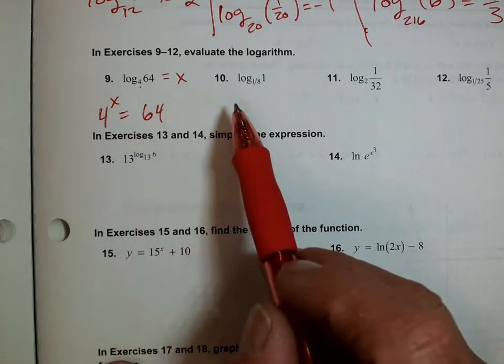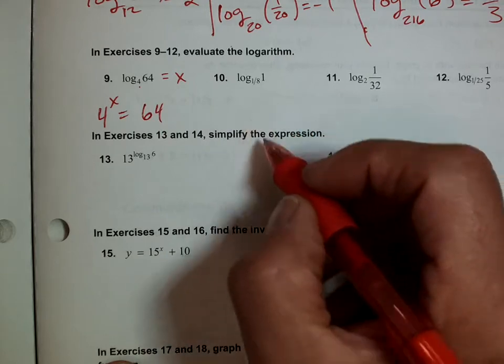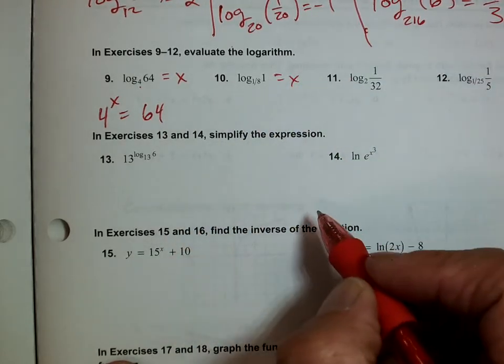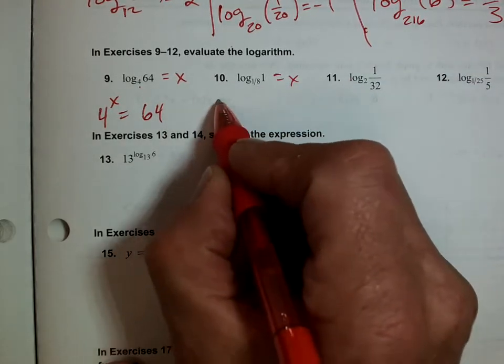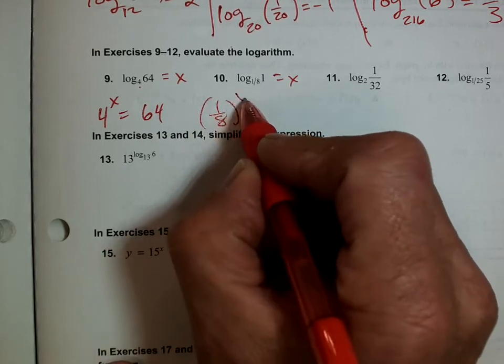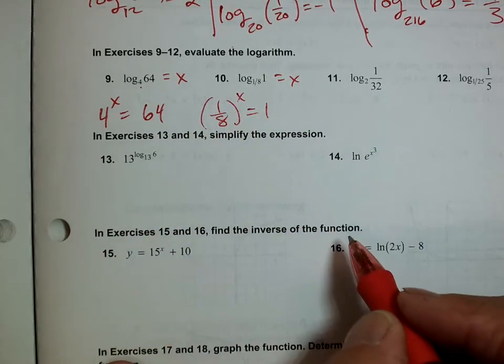That's how you do it. That to that equals that. So for 10, set it equal to x, it would be 1/8 to the x equals 1.